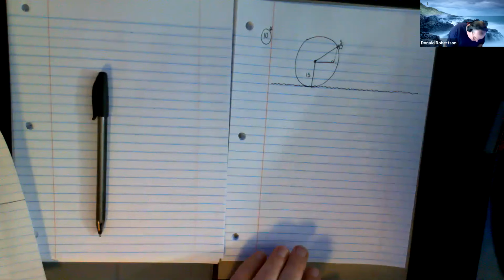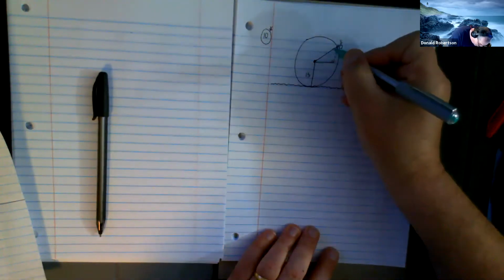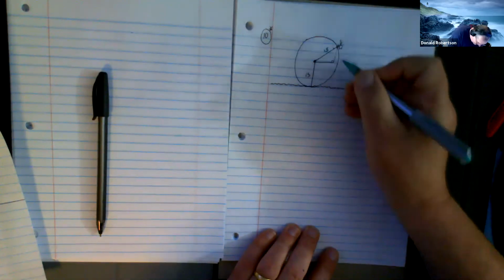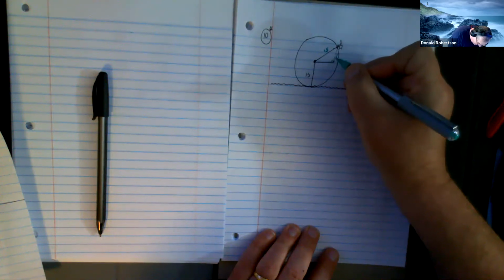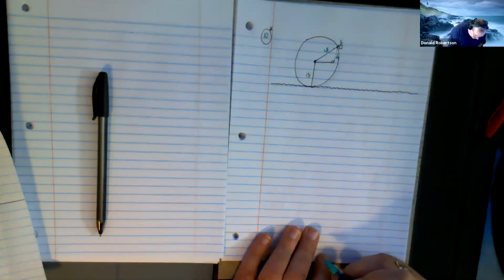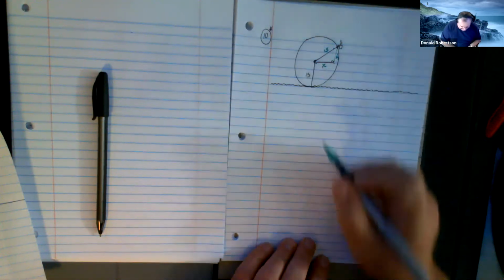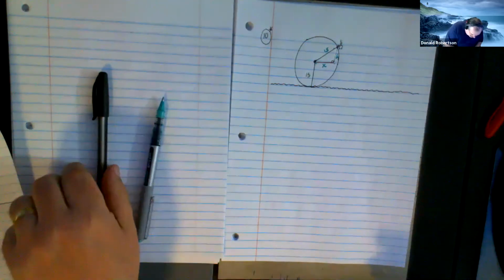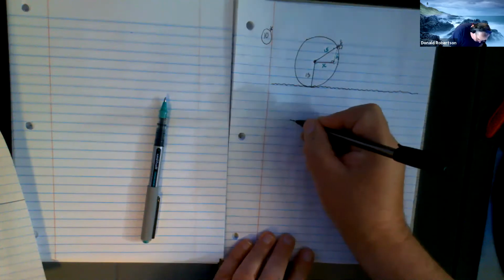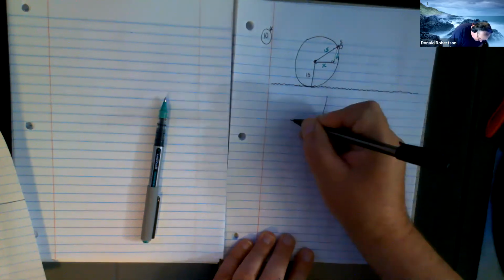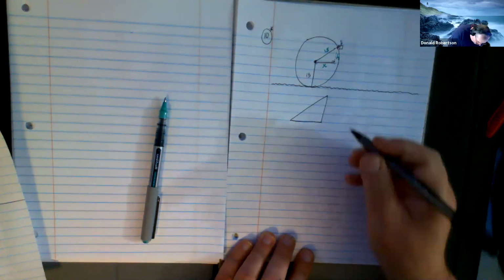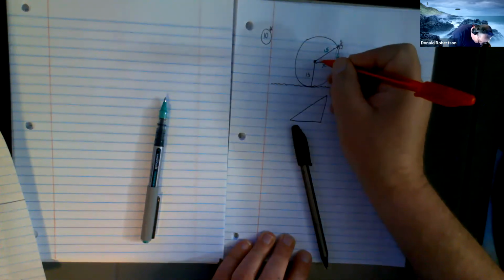I'm also going to add a line going this way and a line coming down the other way, and I'm going to make a little right angle triangle. In that little triangle, this distance is a radius, so it's 15. This distance is going to be h. And this distance, I don't know what it is, so I'm going to call it x. So I've created a right angle triangle that looks something like this. And I'm also going to put an angle theta in here.